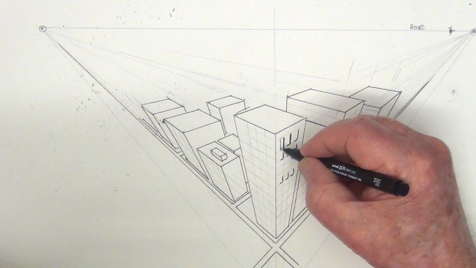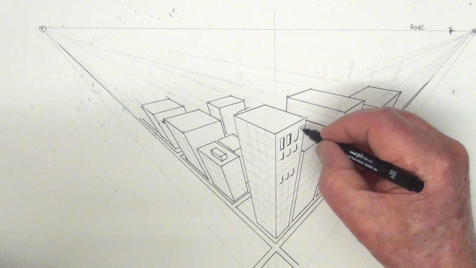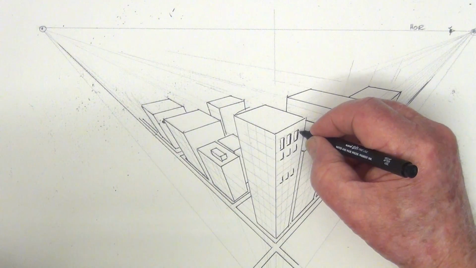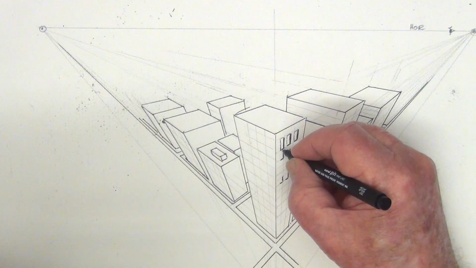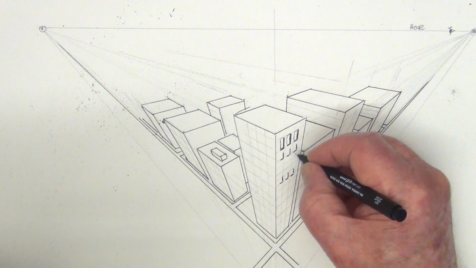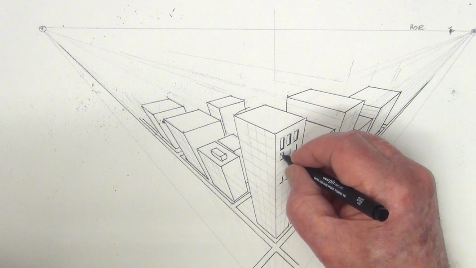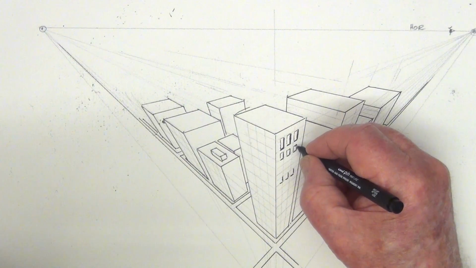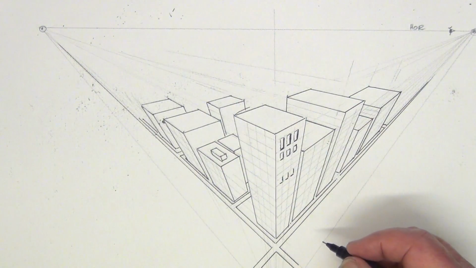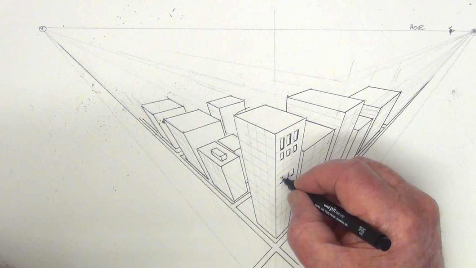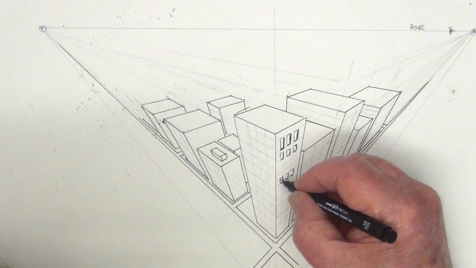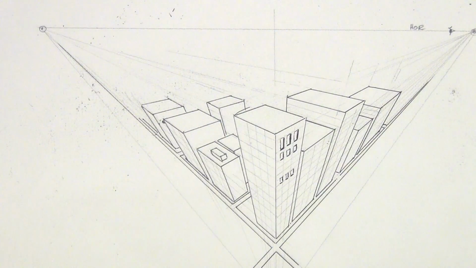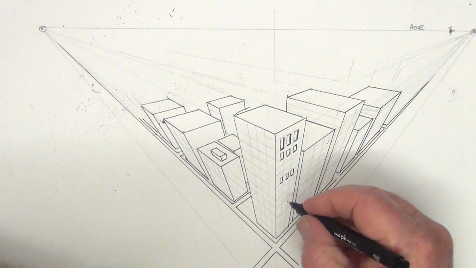Now you're going to draw a thin line. Just a thin line. Let's darken these up. Very thin line. And when you get down, you're not going to detail them too much.